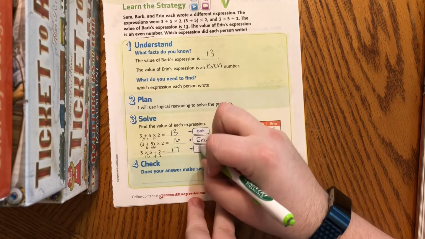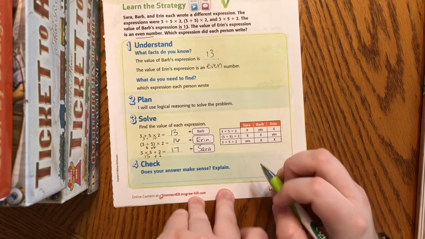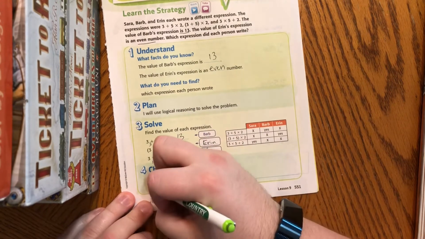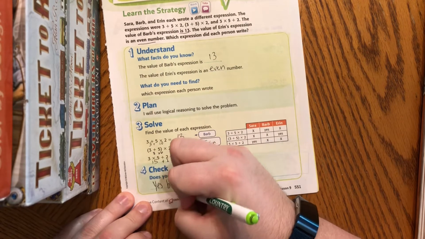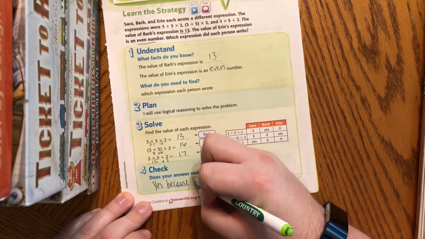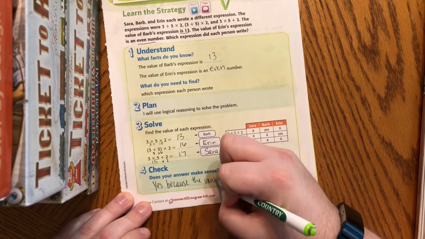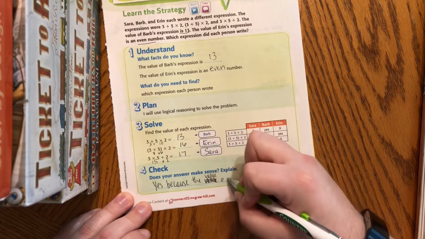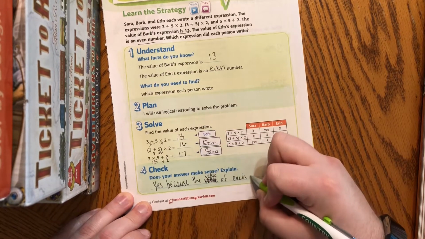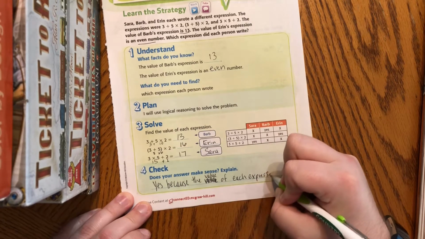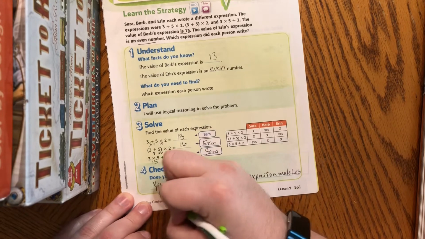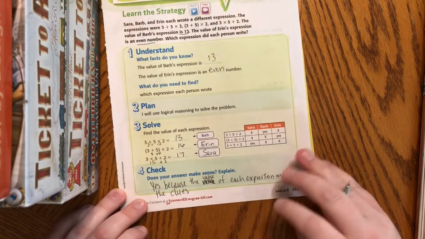So that means Sarah is 3 times 5 plus 2. And then does our answer make sense? Yes. Because the value, if I could spell value right, V-A-L-U-E, of each expression matches the clues. Okay.